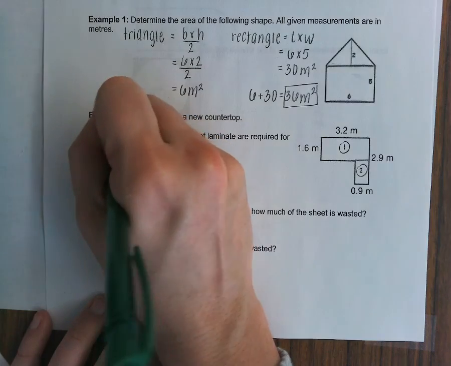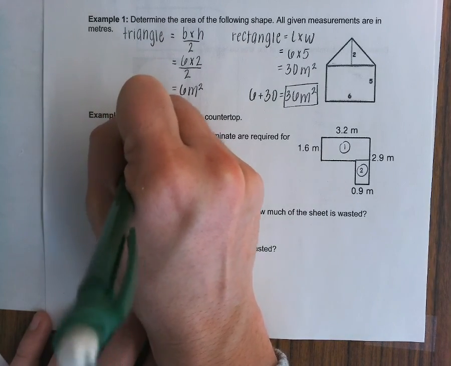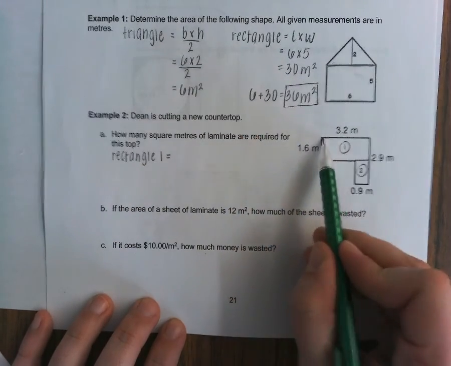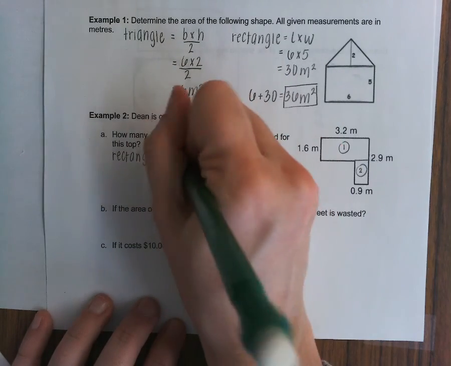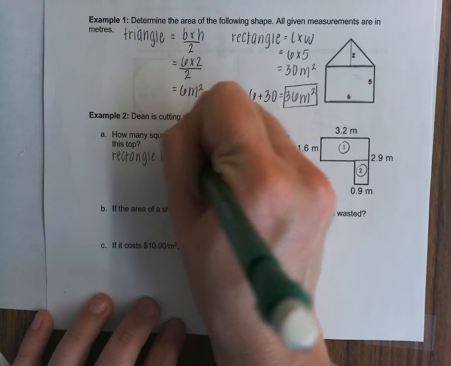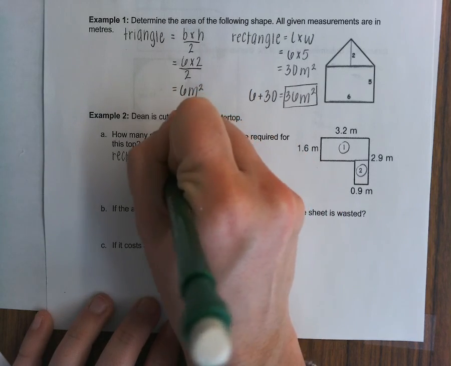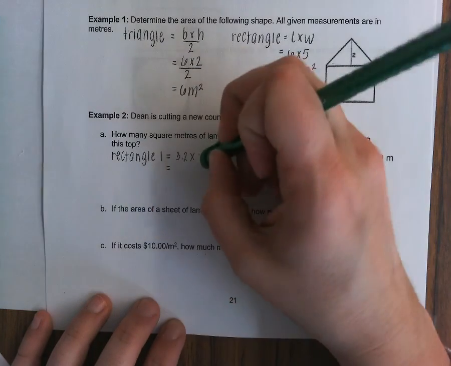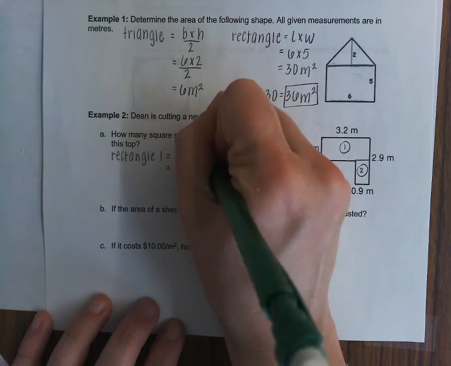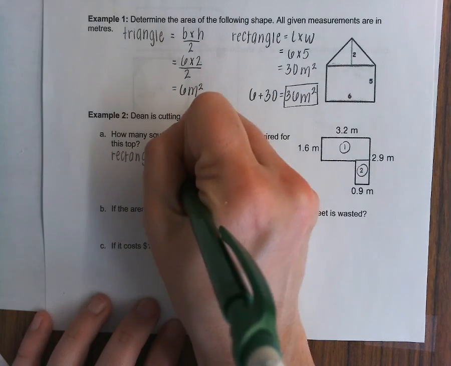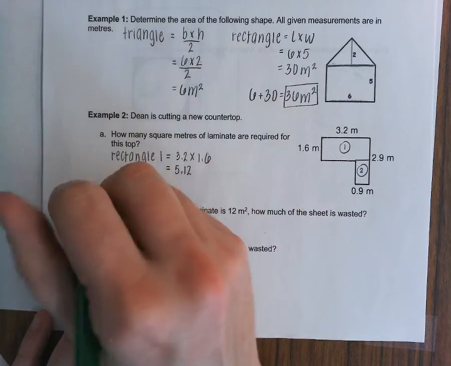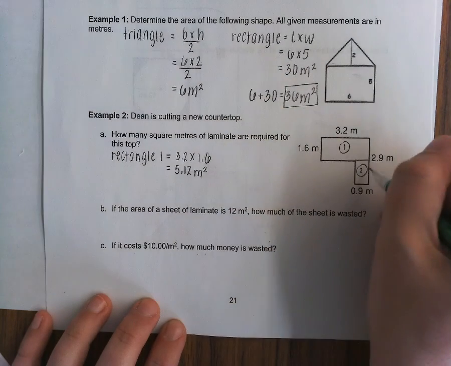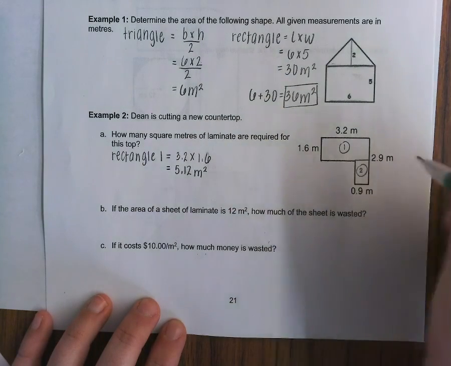The area of rectangle 1 is just going to be the length times the width. So 3.2 times 1.6, sorry, 1.6. There we go, so 5.12 meters squared. Now the area for this second rectangle, we need the length and the width.